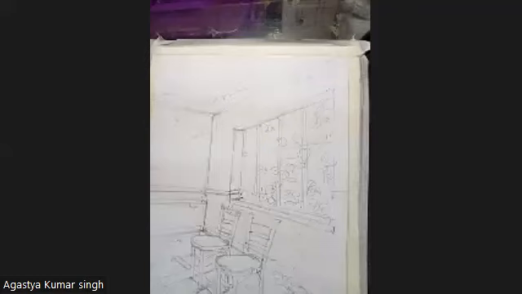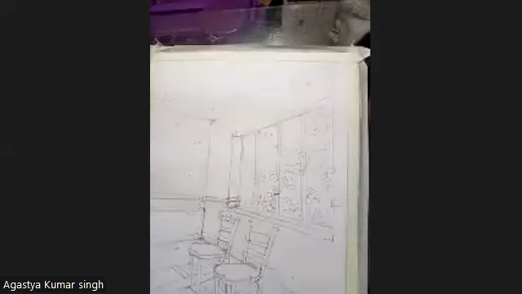So I'll show you very quickly on the rough paper what we have to do in this. I'll show you now. Got a rough paper. First layer is going to be very, very easy.